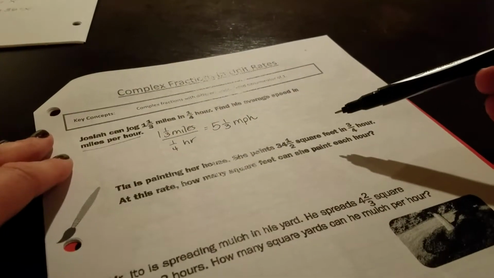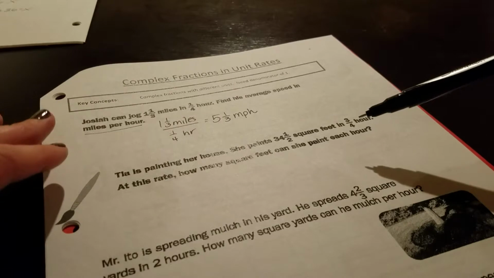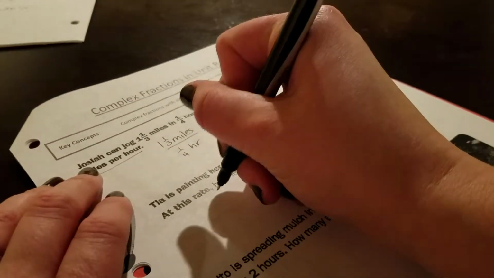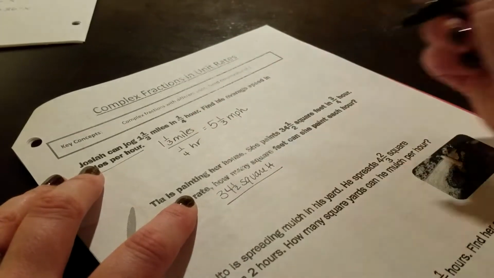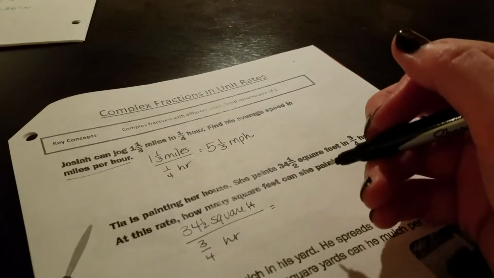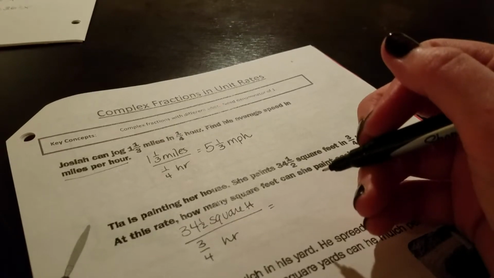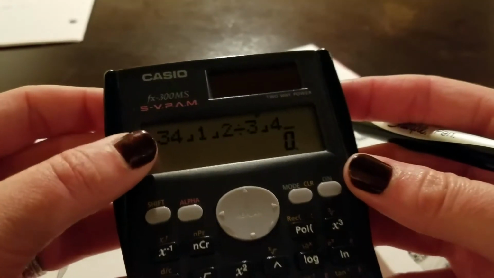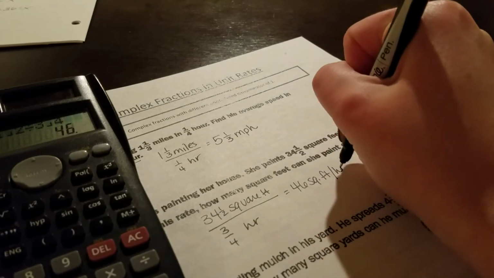The next one, Tia's painting her house. She paints 34.5 square feet in 3/4 of an hour. At this rate, how many square feet can she paint each hour? So 34.5 square feet divided by 3/4 of an hour. So you're going to type in 34 1/2 divided by 3/4. I'll show you what that looks like. 34 1/2 divided by 3/4. And that means Tia can paint 46 square feet per hour.